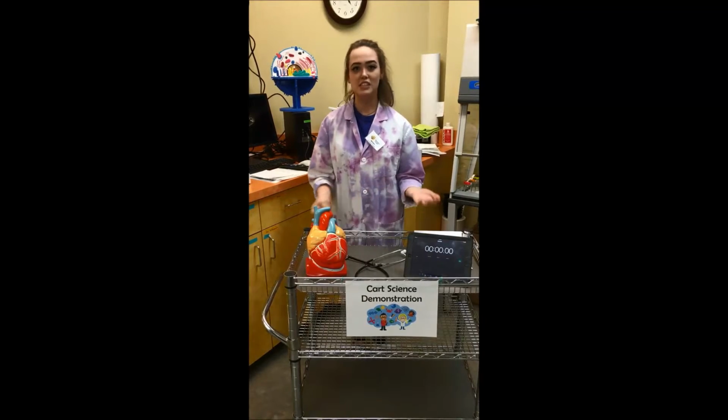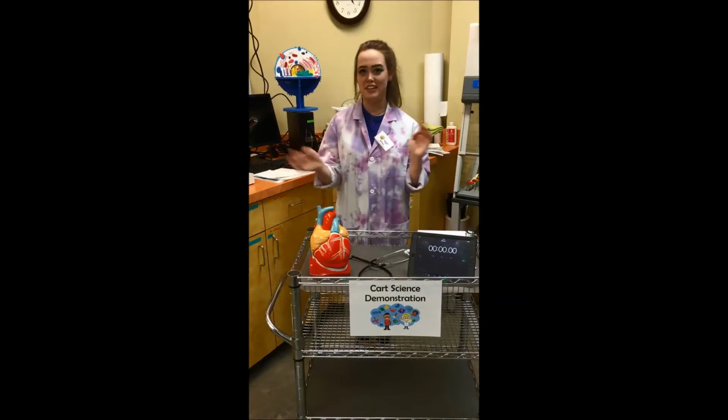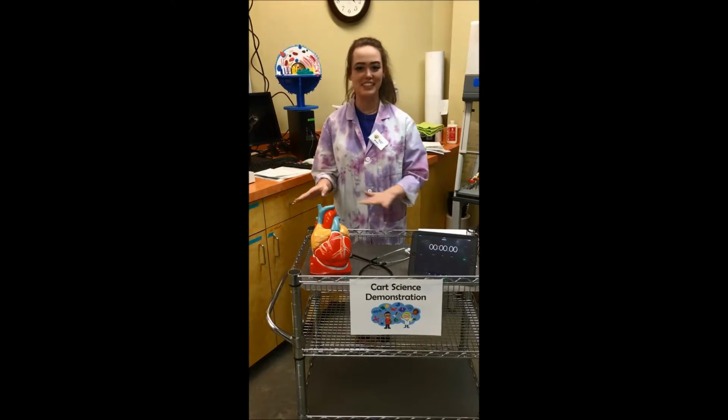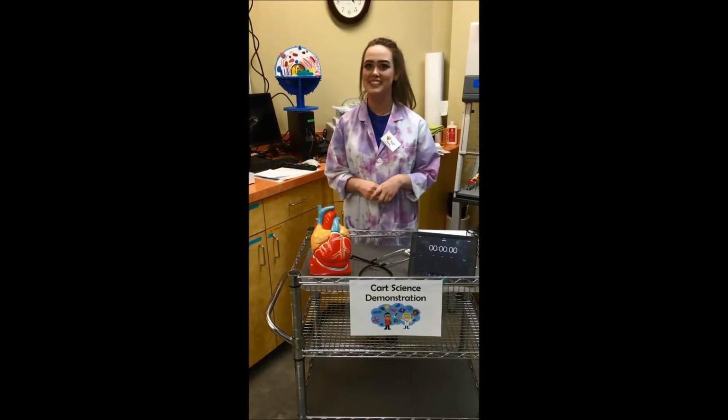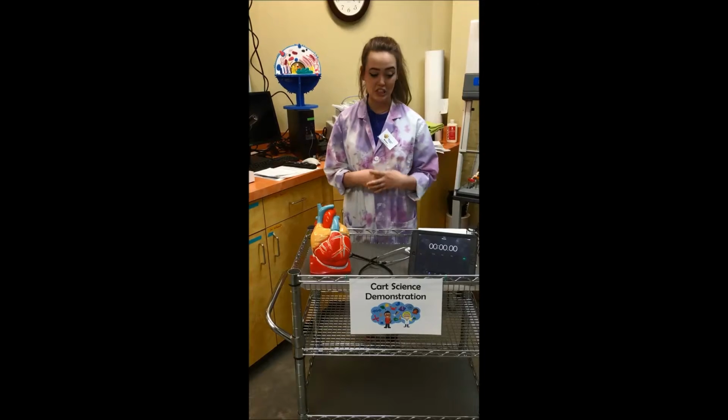And if they really want to make their heart go crazy and run around like in a museum or something, get them really going. That's fun for younger kids too if they want to run around for a little bit, which is good too. But that's pretty much the gist of the lab.